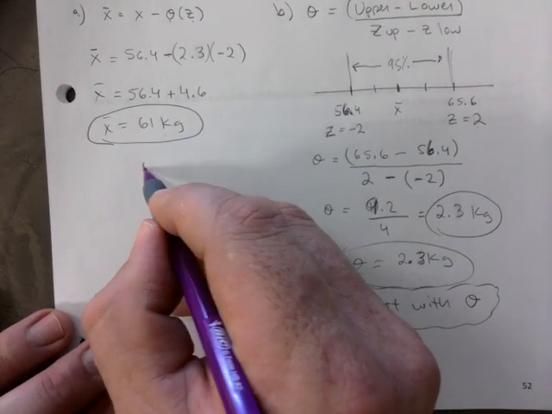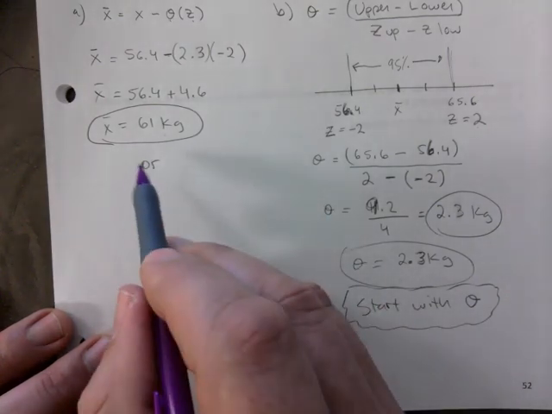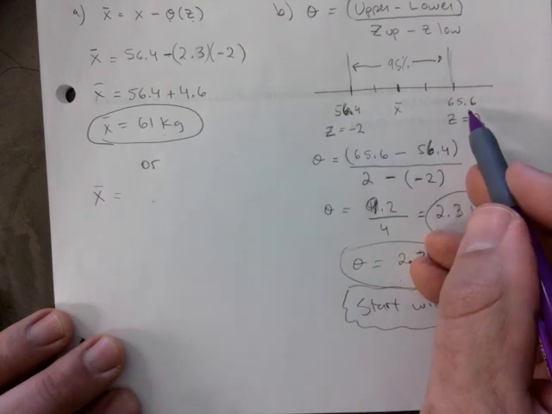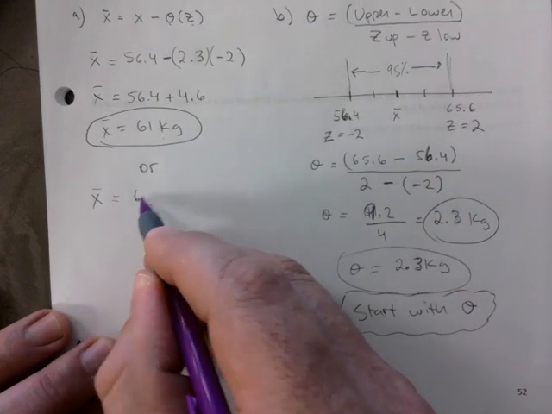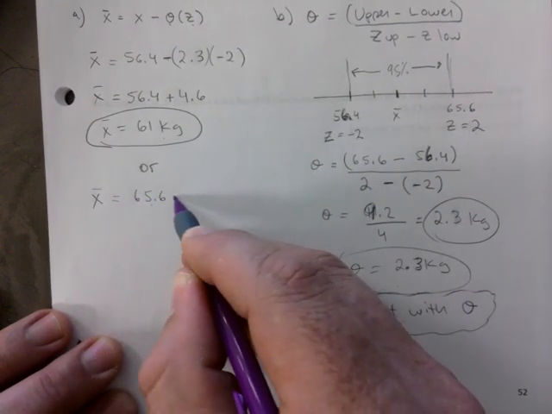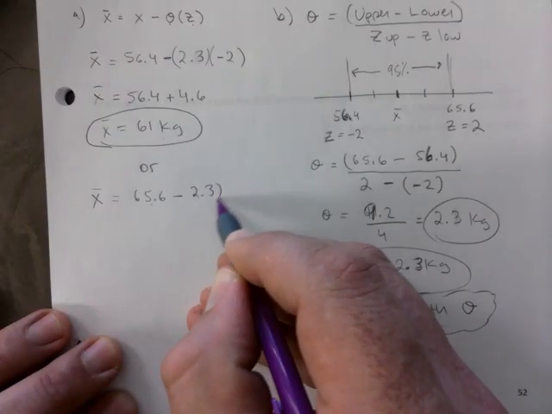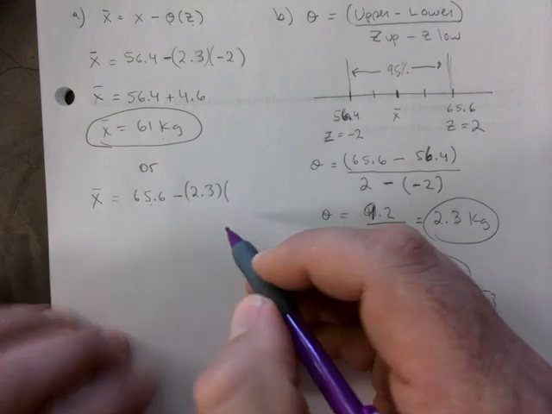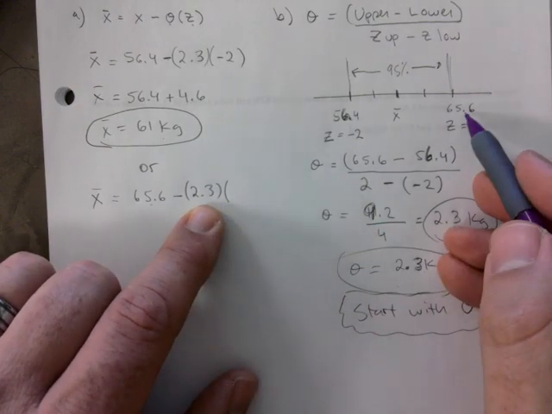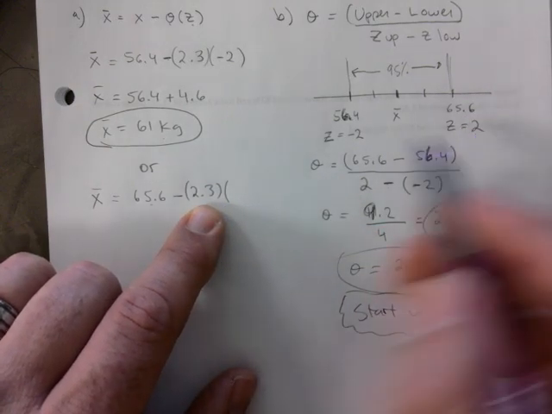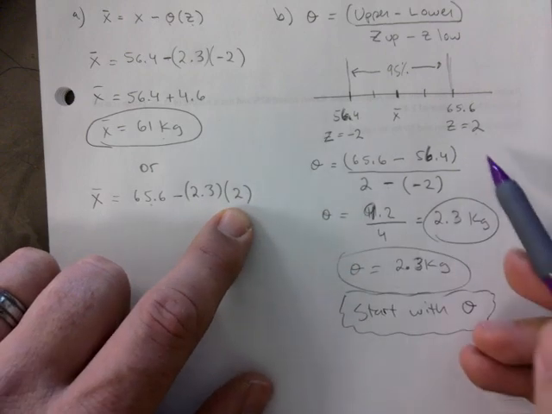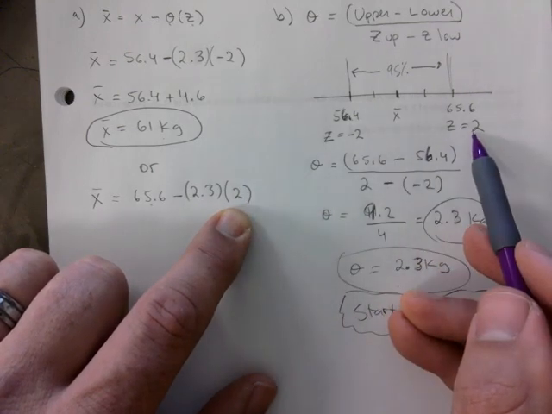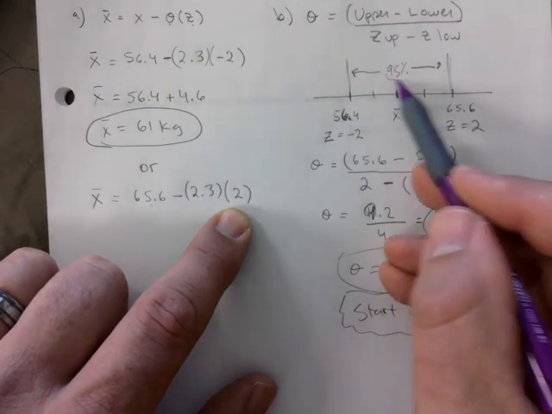I'm just going to add this to your notes here, if you can copy this one down. Or you could have used this 65.6. 65.6 minus this standard deviation, which is 2.3 still, but the z-score for 65.6 is positive 2. And we knew that because of the 95, right?